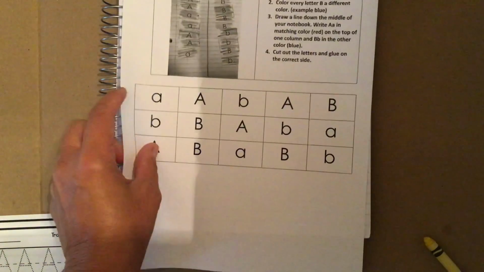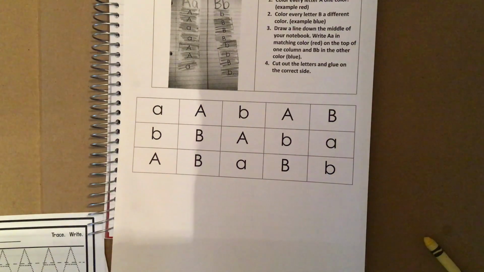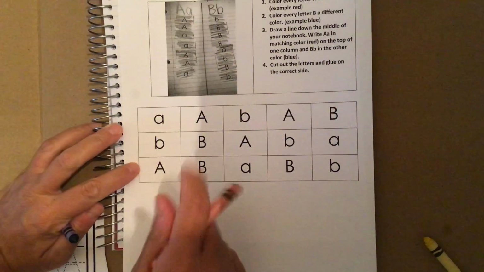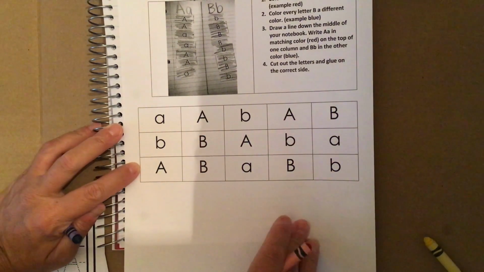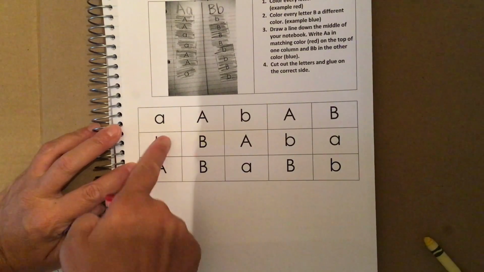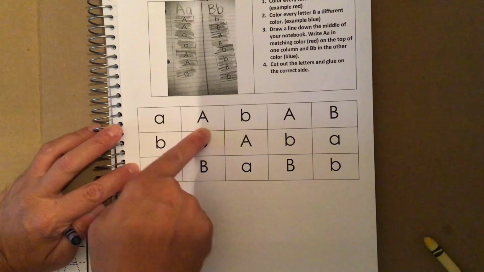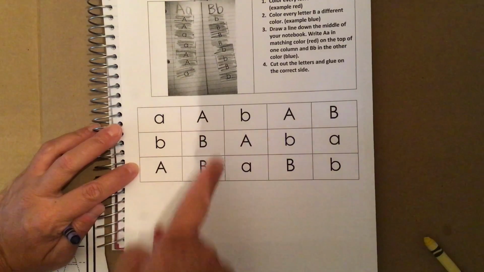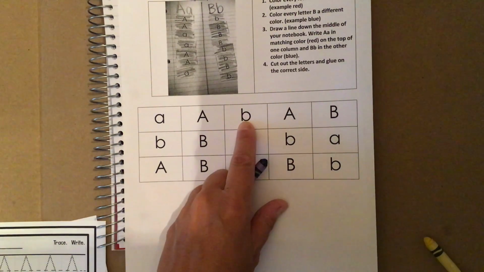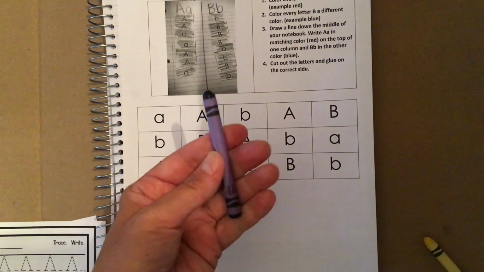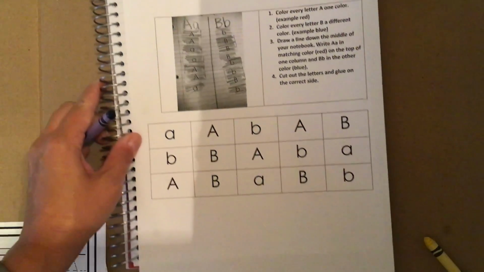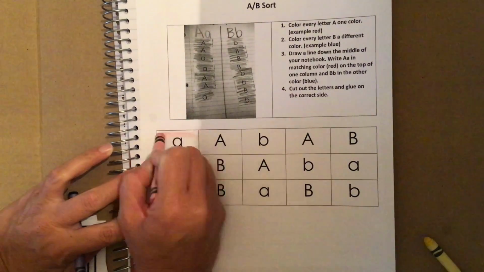Okay, so I'm going to get started with the first one for us. Your A sort, you're going to need, again, I'm going to use red and blue. You guys pick which is your favorite colors to use. And you're going to color all of the A's red, so that means lowercase and uppercase. Your letter B's, lowercase and uppercase, are going to be colored blue. Okay? So here's your A sort.